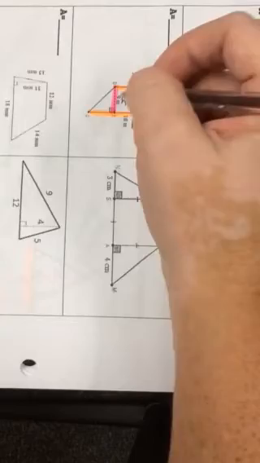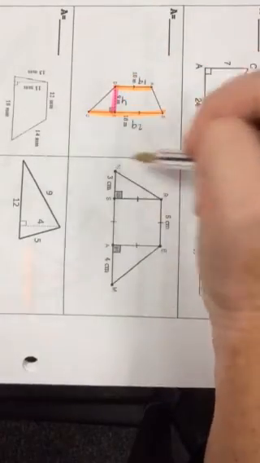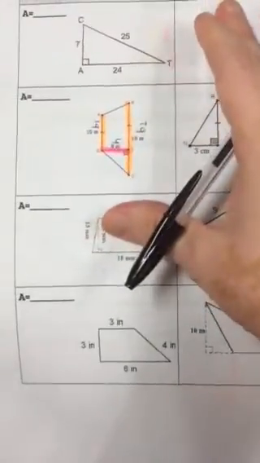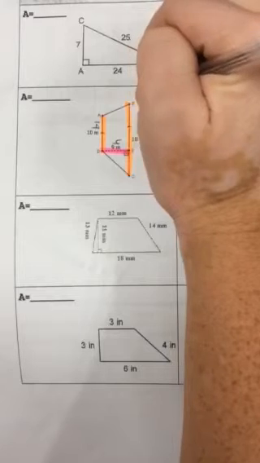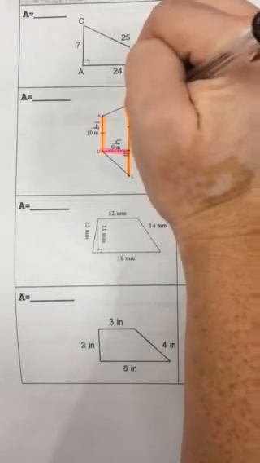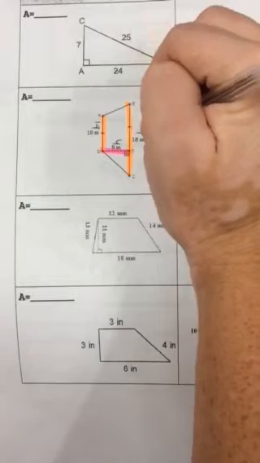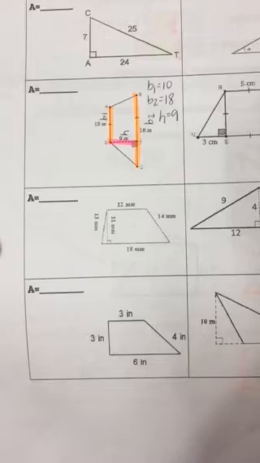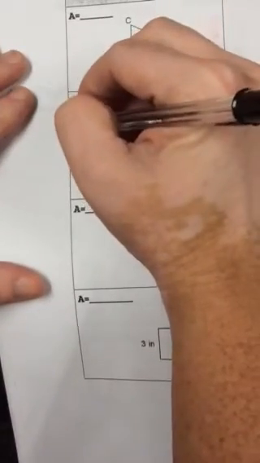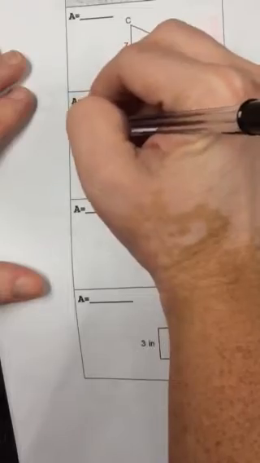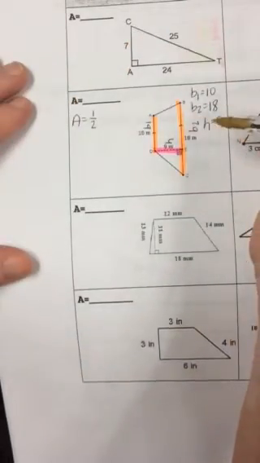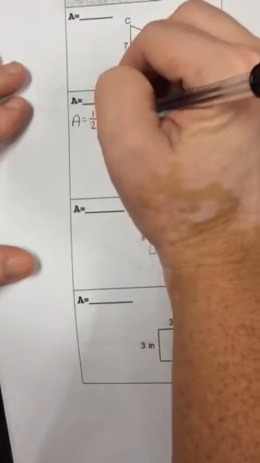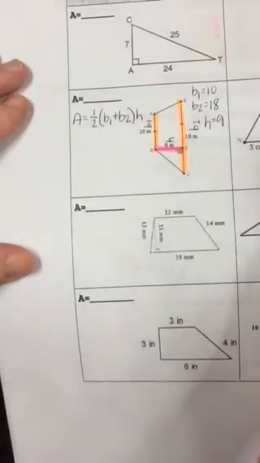And I'm going to use these 3 numbers right here. I'm going to use those to write all my information down. I'm going to turn my paper back the way up and down, and I'm going to say my base 1 is 10. My second base is 18. And my height is 9. I have all the 3 numbers that I'm going to need. I'm going to write my formula. A equals 1/2. Instead of just writing B times H, I have 2 bases. So I have to write base 1 plus base 2 times my height.